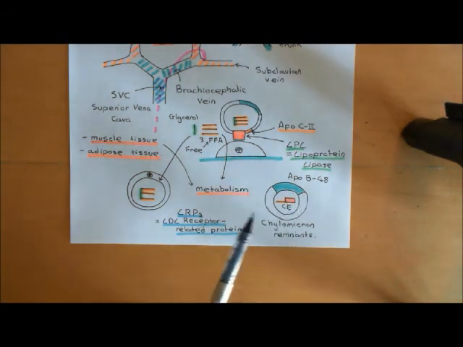They lose phospholipids to HDL particles, they lose apolipoproteins to HDL particles, but they retain that apolipoprotein B48, and they become what's known as a chylomicron remnant, which has a lot of cholesterol esters stored in the lipid core. It also has cholesterol in the phospholipid monolayer.